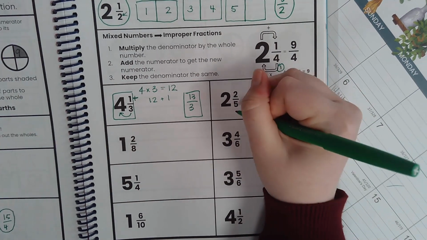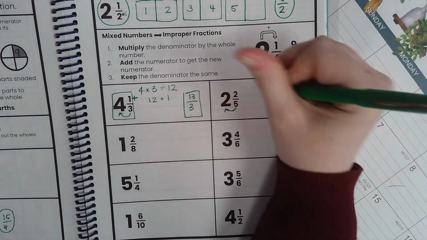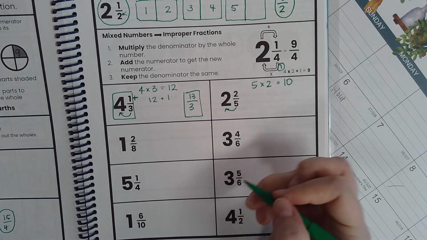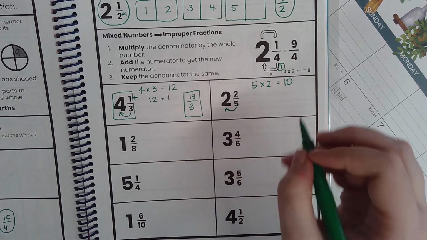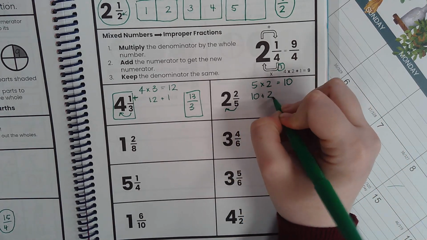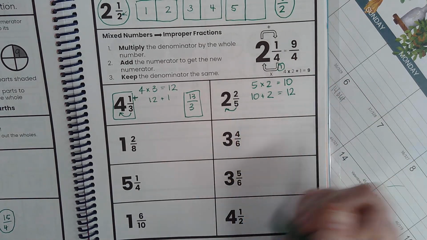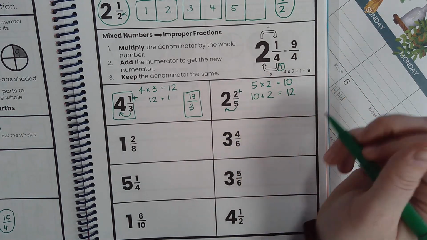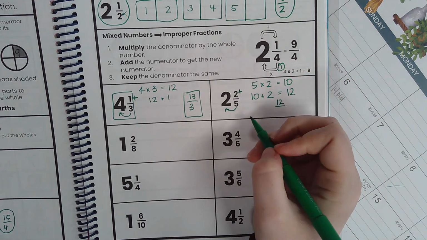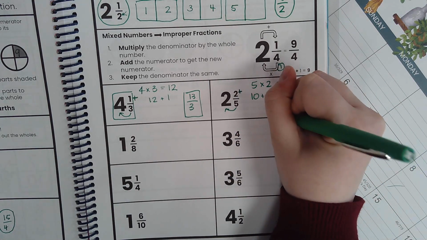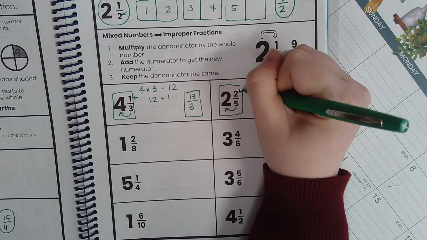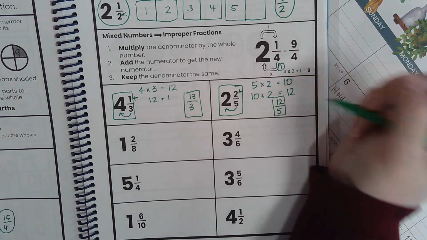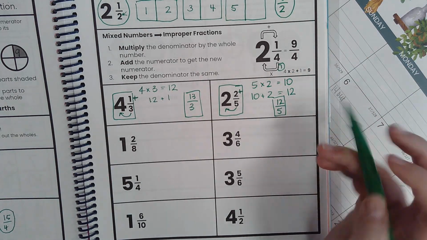Let's do it now. So first step, multiply. We're gonna do 5 times 2 equals 10, okay? We're gonna add the numerator, 10 plus 2 equals 12. So here's the 2 that we added. So 12 is our numerator, and then we keep the denominator the same. So here's our mixed number. I'm gonna say that every time, but I wanna make sure we understand that vocabulary. And here is our improper fraction because it's greater than a whole, okay?